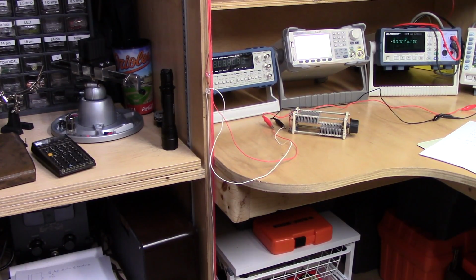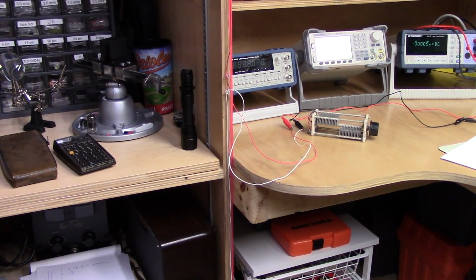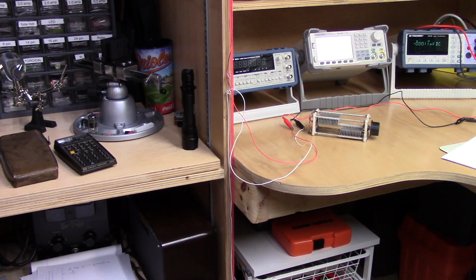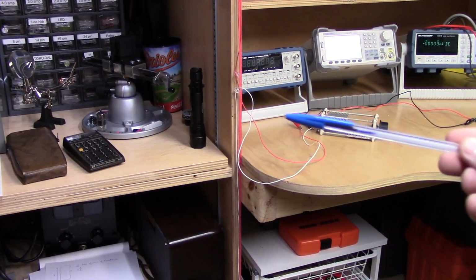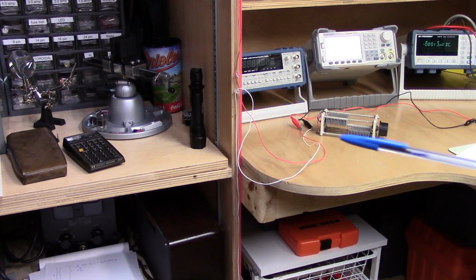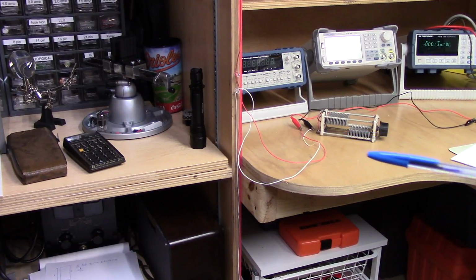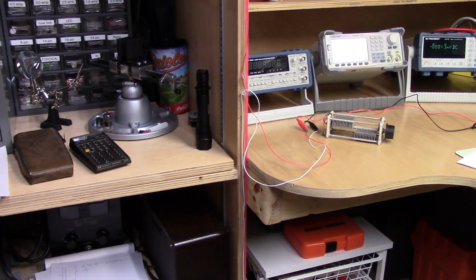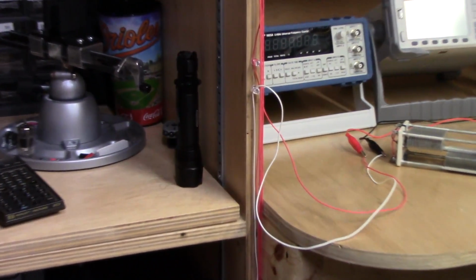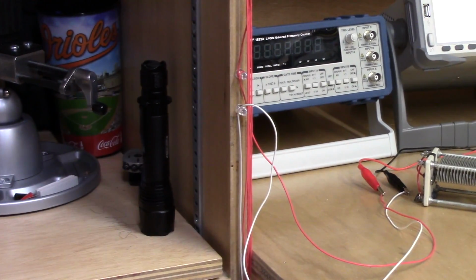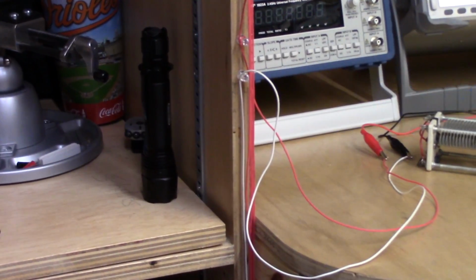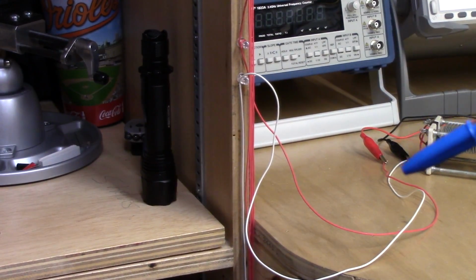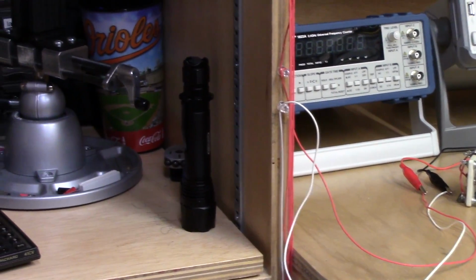So what I've done is I've taken a spool of wire and I've wrapped it around a bookcase. So over here is a tuning capacitor which is not currently in the circuit. I'll get to that in a moment. Here is, let me zoom in on that a little bit, my terminals that are connected here with alligator clips.